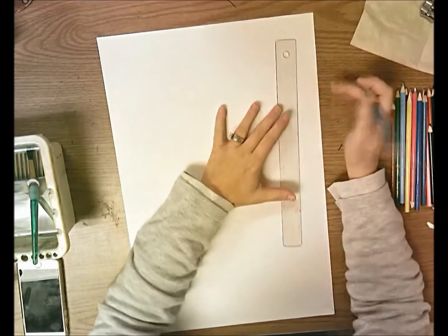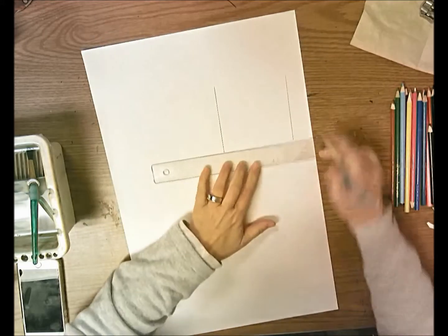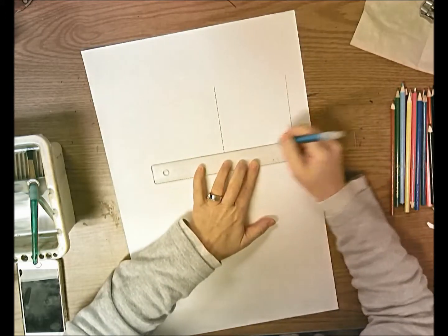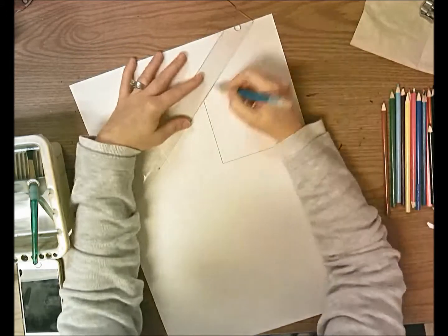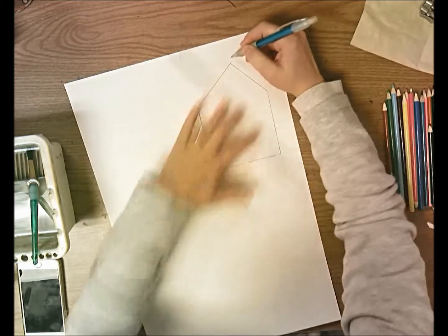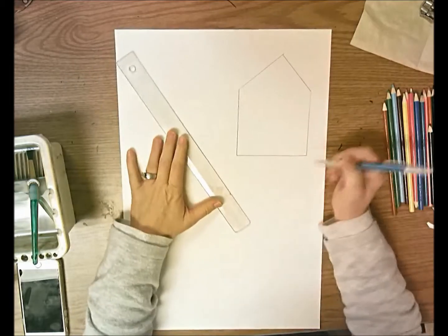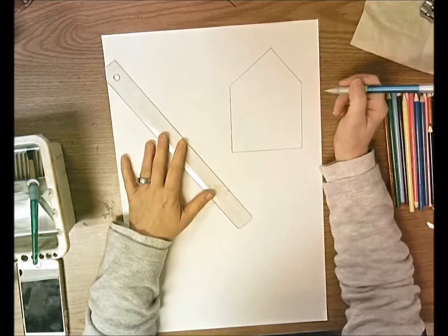I'm going to start with just a traditional shape where you have the box at the bottom. The reason I'm doing this is so that I can show you how to do the side view of a house and then the pitched roof at the top. But if you want to do the front view of your house with a flat roof or a slanted roof, whatever you want, I'm doing the traditional pitched roof.